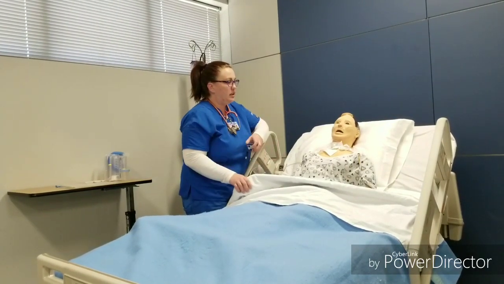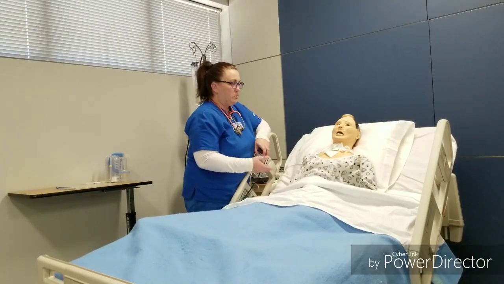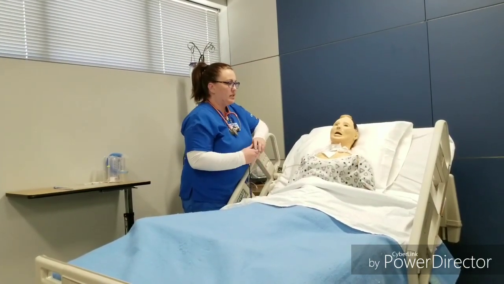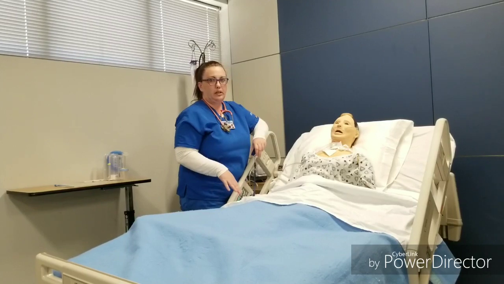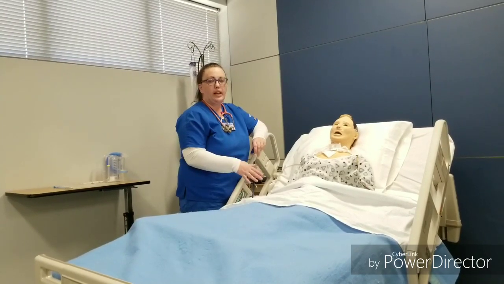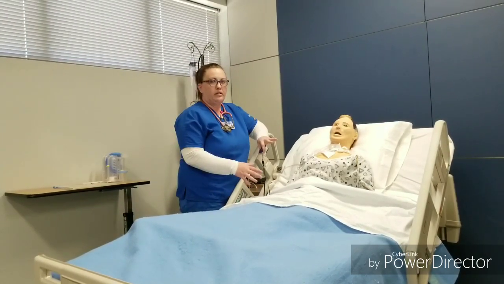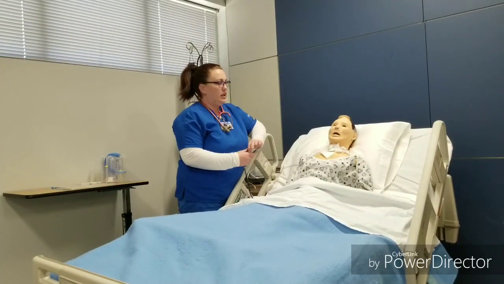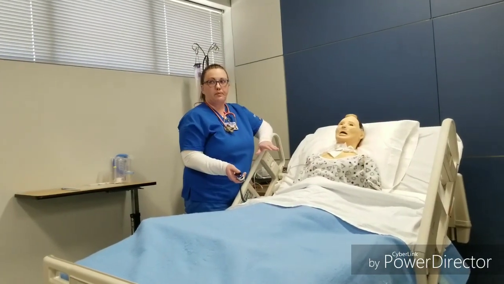The patient appears to be breathing well. Pulse is great, so now I would make sure the bed is in the lowest position, call light and reach, all personal items within reach of the patient, and exit the room.